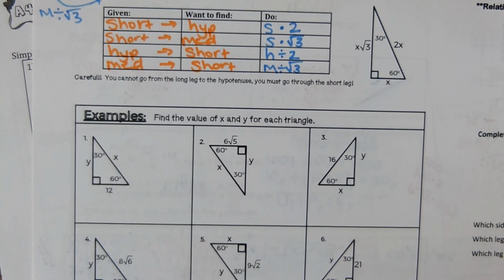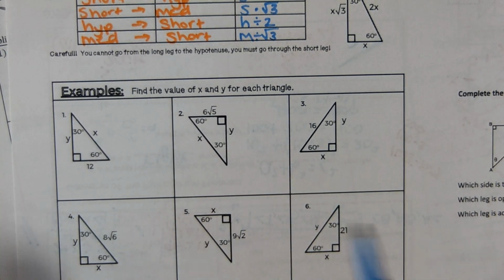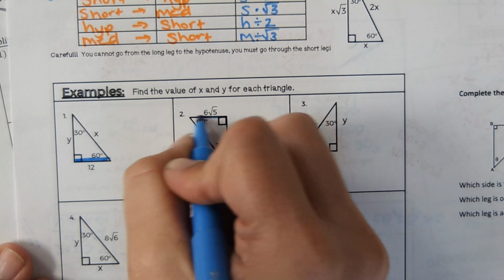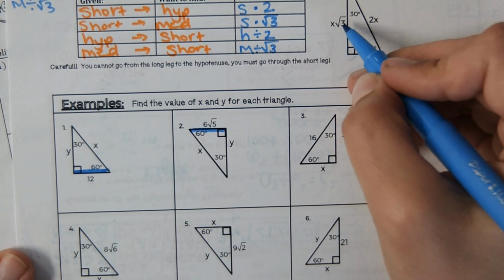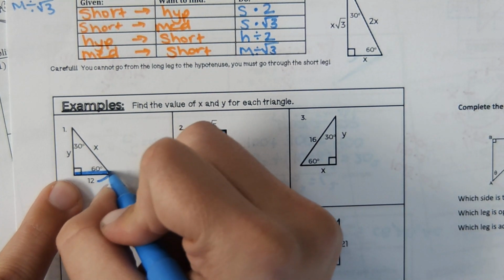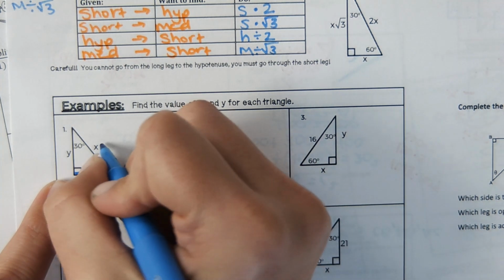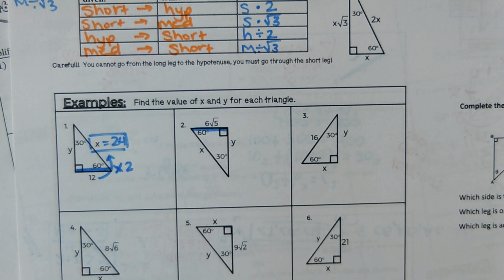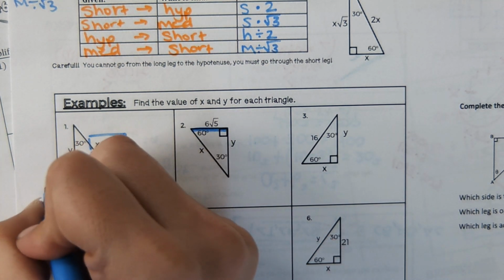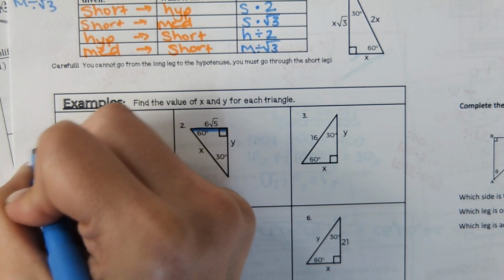So for the examples, it gives us 2 of each scenario. The first 2 are going to give us the short side. So we have our short side, 2 times the short side, and then short side times square root of 3. To go from short to the hypotenuse, probably the easiest one, just multiply by 2. So 12 times 2 is 24. And then to go from short to the medium, we multiply by square root of 3. So 12 times square root of 3 is 12 square root of 3.